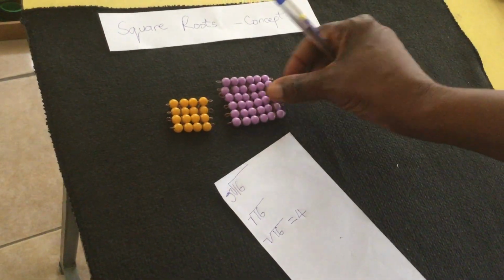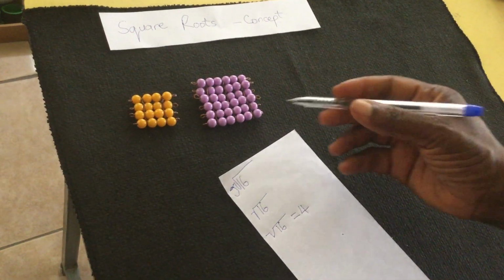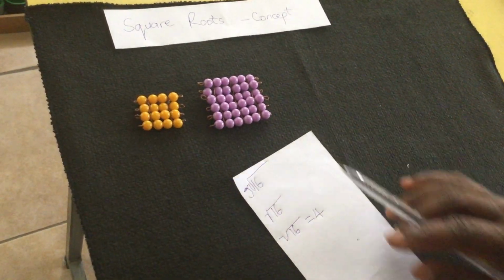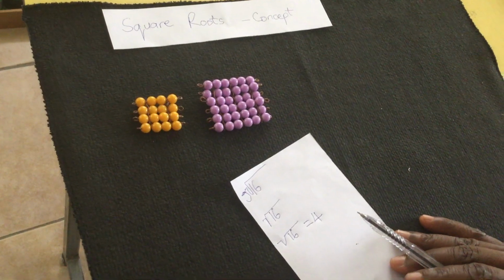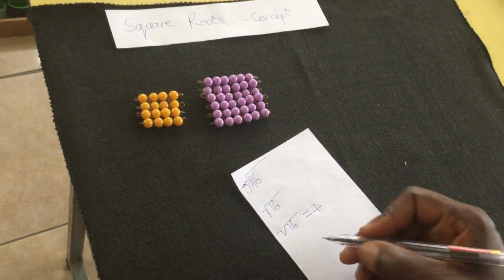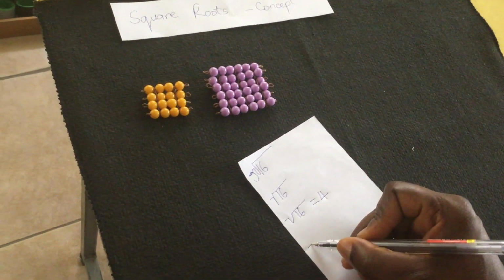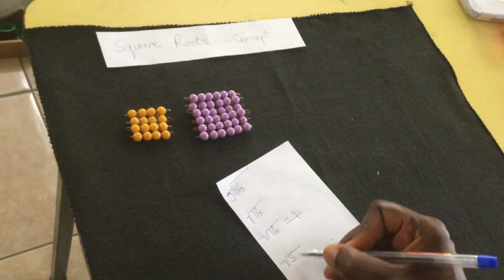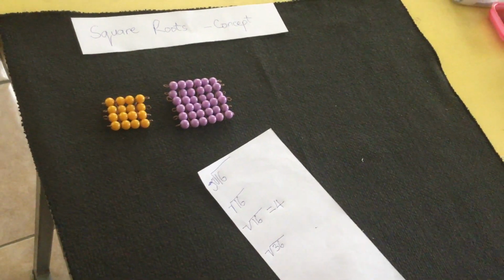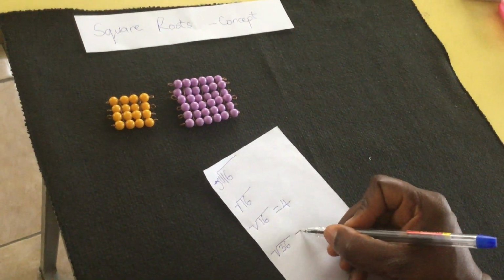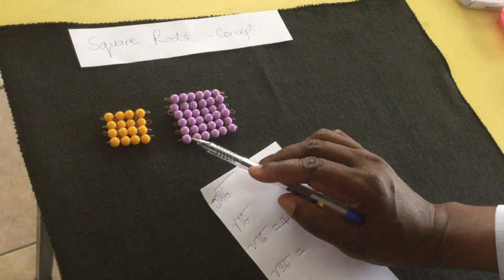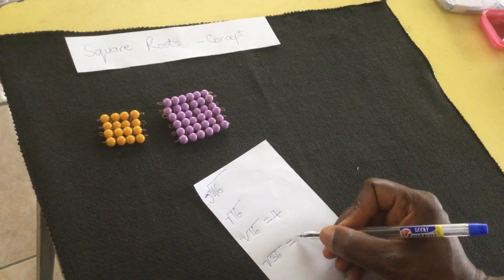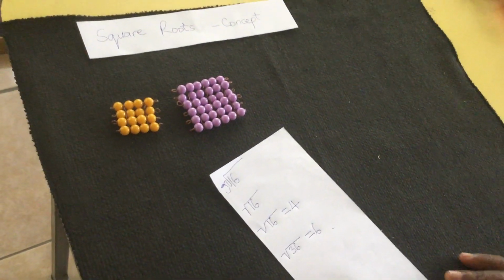What about the square root of this? What is this? Square of 6. And how many bits do we have in square of 6? We have 36 bits. So what is the square root of 36? How many bits do we have here? 6. So the square root of 36 is 6.